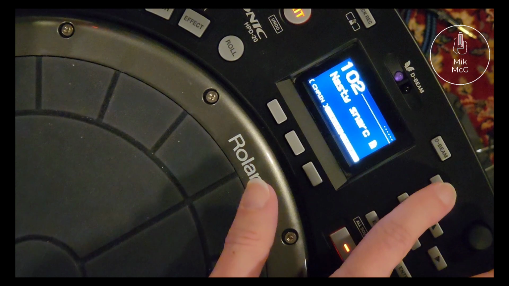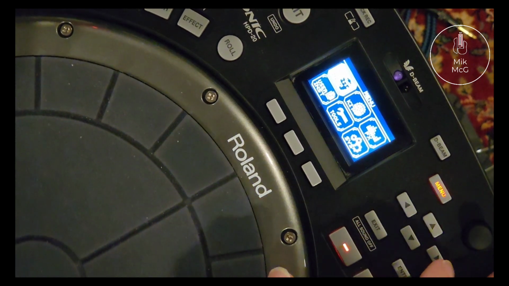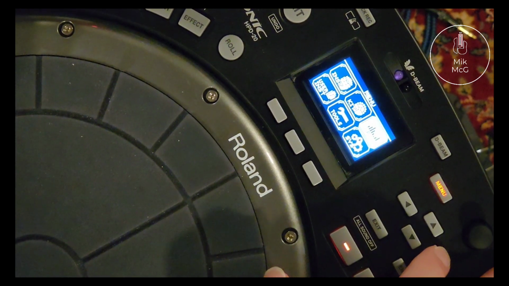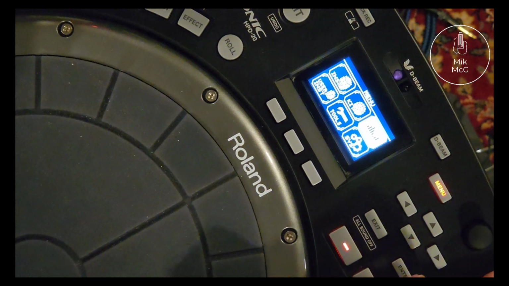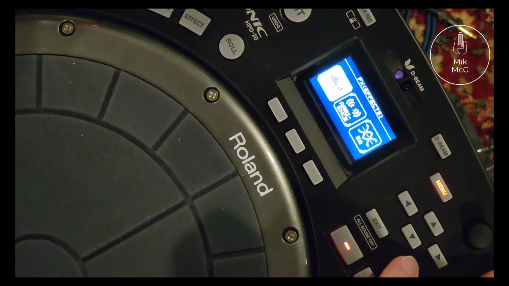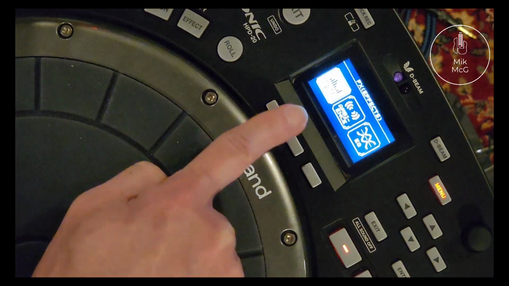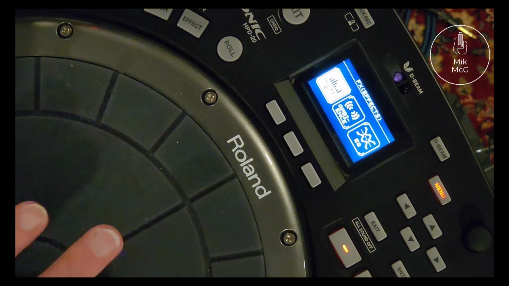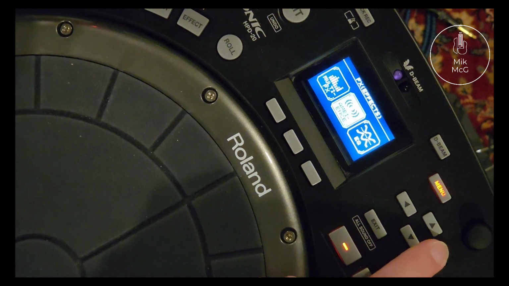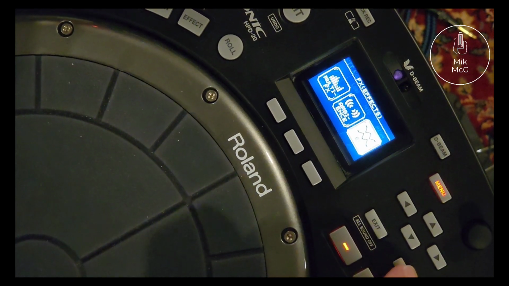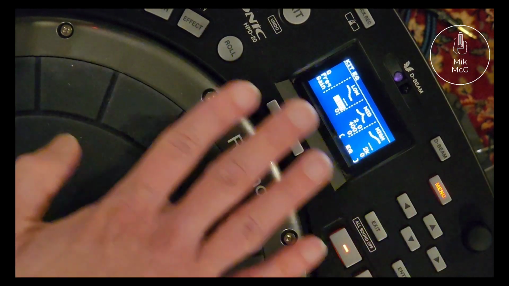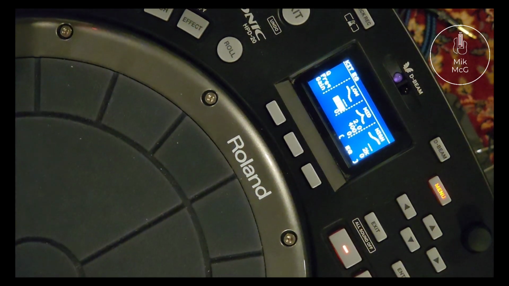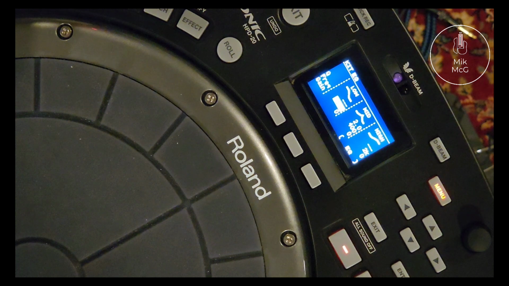So we're going to hit Menu. We're going to use the cursor buttons and go over to FX. Hit Enter. Now we have three choices here: multi-effects, ambience, and EQ. For the kit in its entirety, we're going to go over to EQ. Hit Enter. Now you'll see a very simple window that just covers three bands: low, mid, and high.